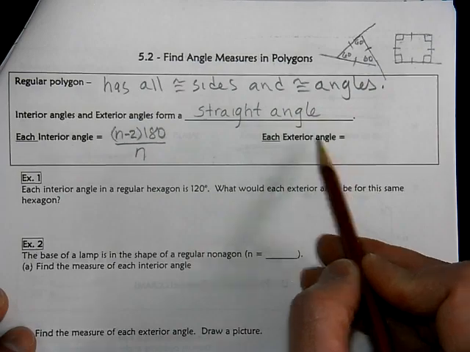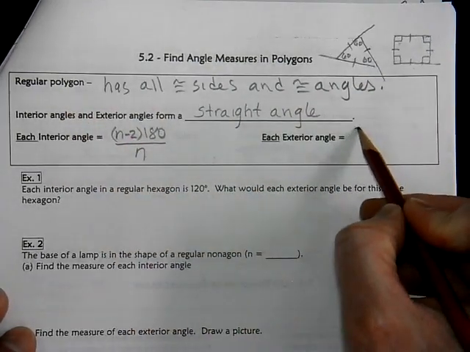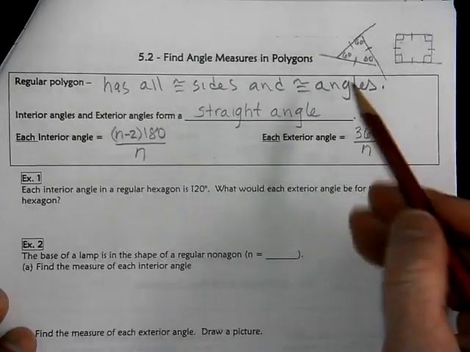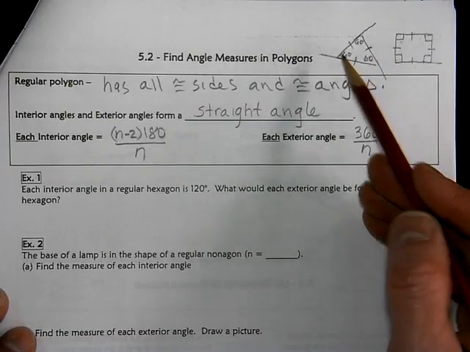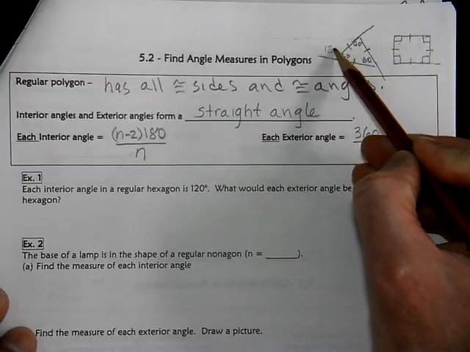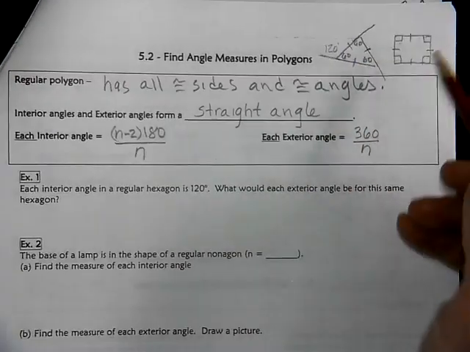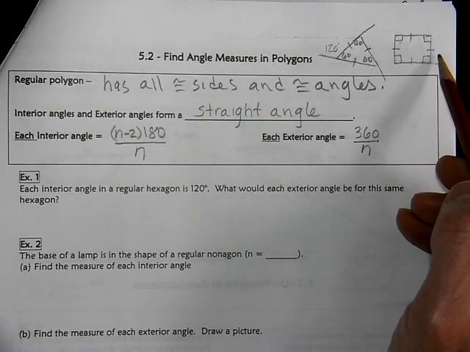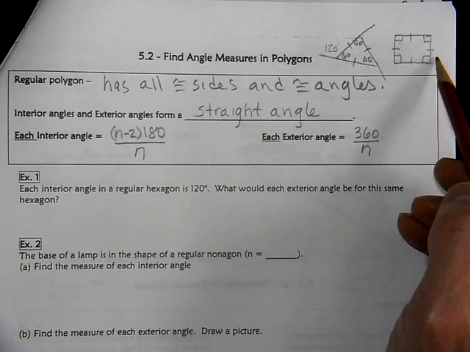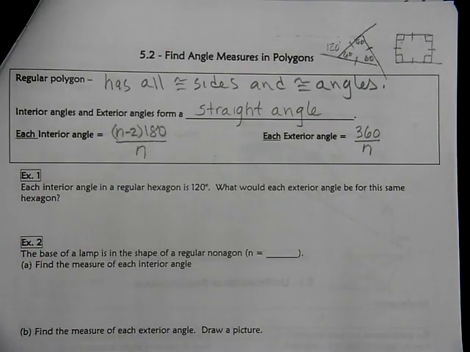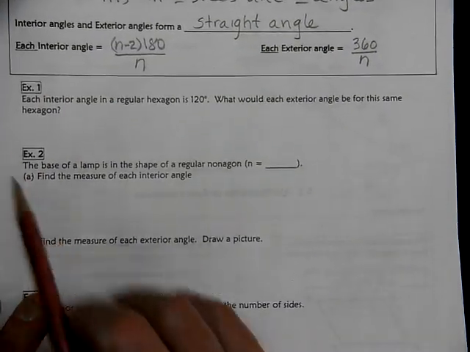Each exterior angle of a regular polygon is going to be the sum of all the exterior angles divided by the number of angles. So 360 divided by 3 is 120. Each exterior angle would be 120 degrees. 4 exterior angles, which is 360, divided by 4 is going to be 90. So different ways to think about it. All right, let's try some word problems here.